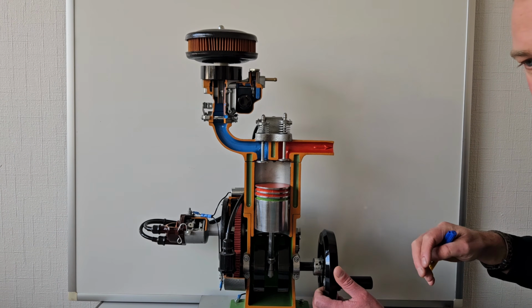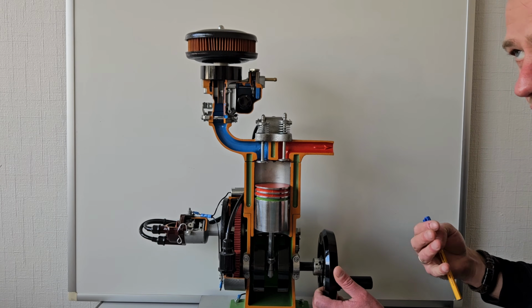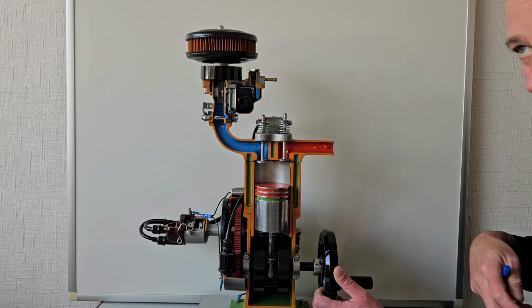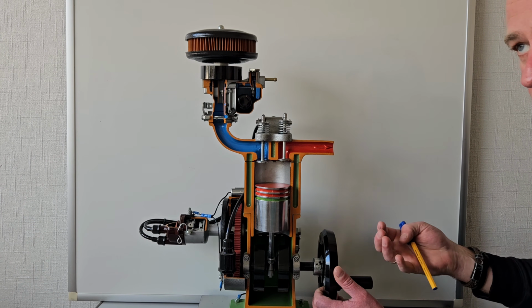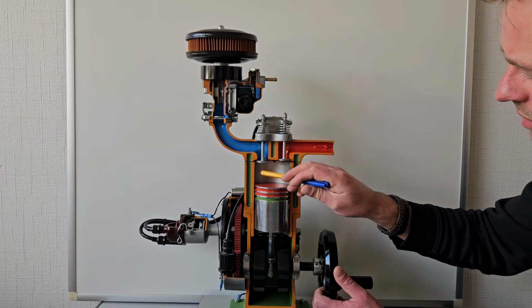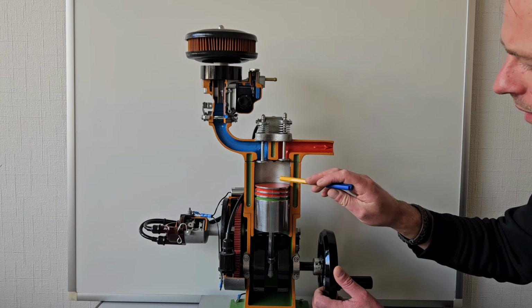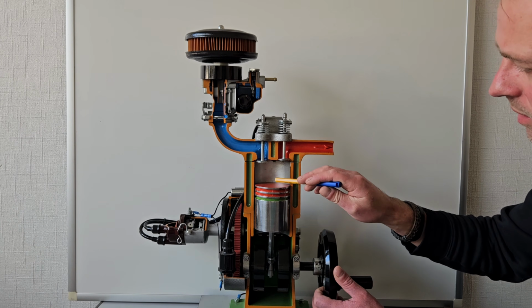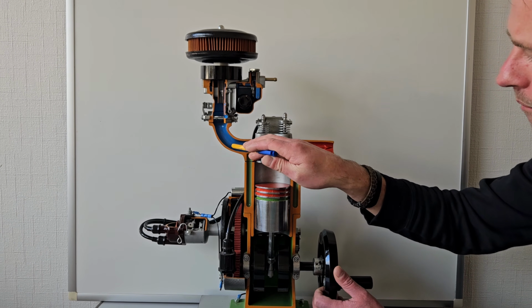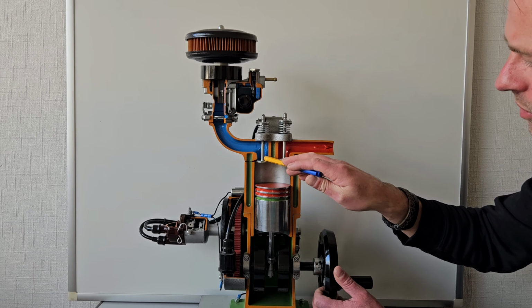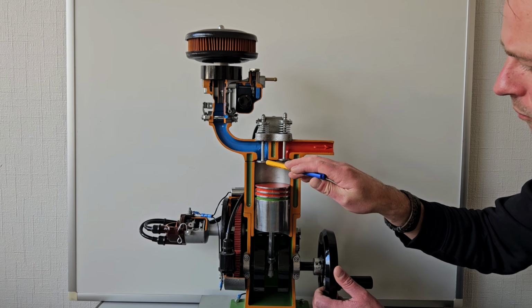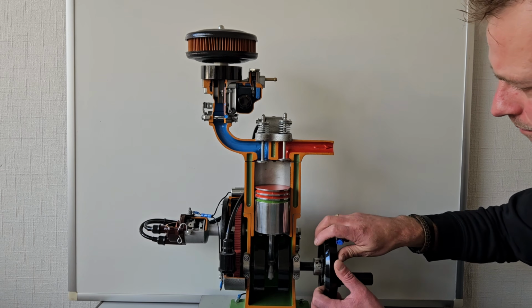It's the same system as our lungs: if we inhale, our lungs get bigger, there's a vacuum, so air gets into our lungs. The same system is here in the cylinder. There's more volume inside the cylinder, so air will get inside the engine through the inlet valve.